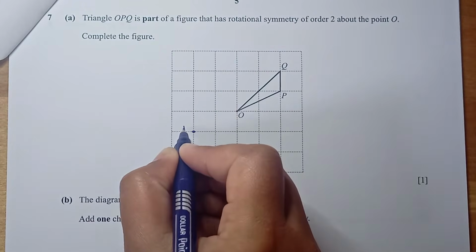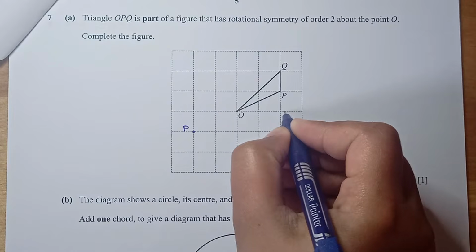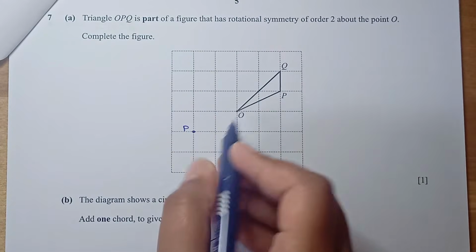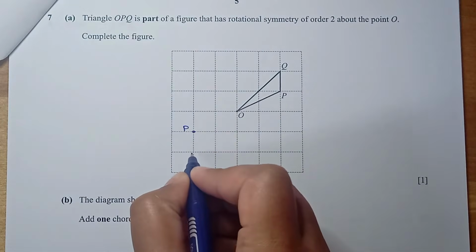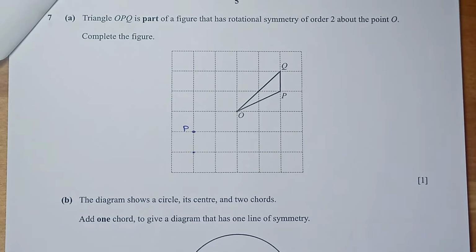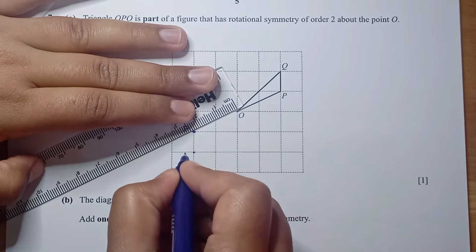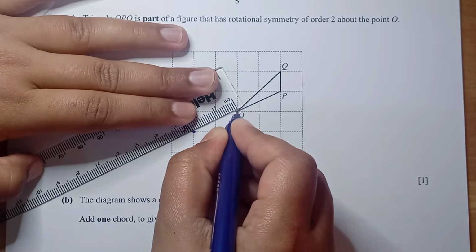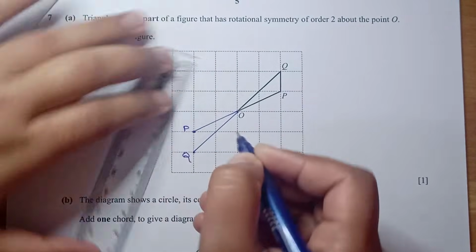This would be P. Now for Q, we have 2 units to the right and 2 units up. And from here, 2 units left and 2 units down. So this is a point Q. So let me complete the figure by connecting the point P with O and Q with O and P with Q.